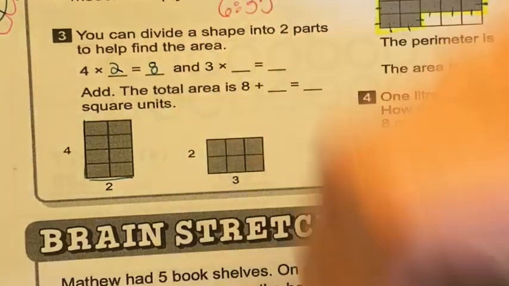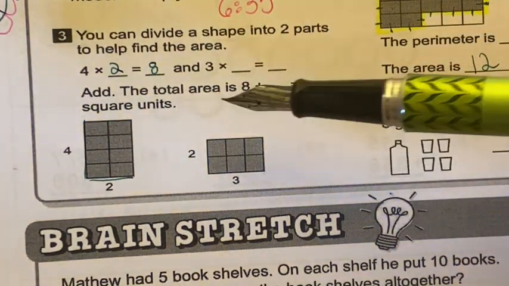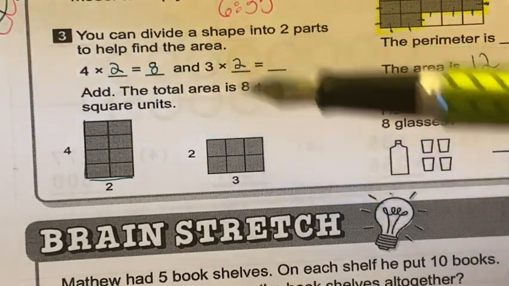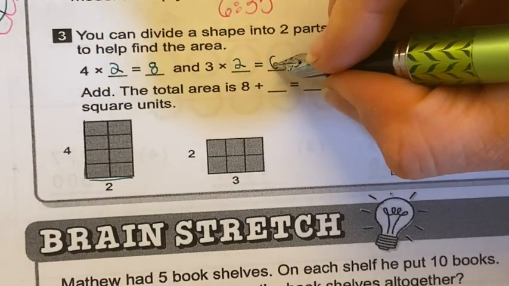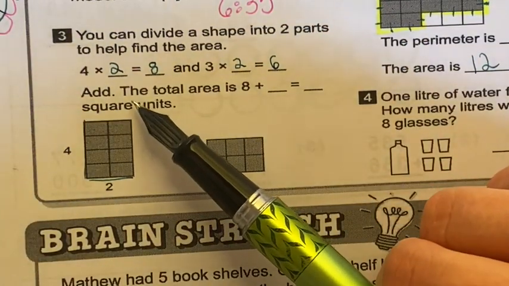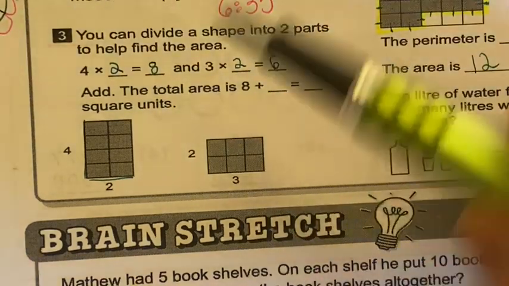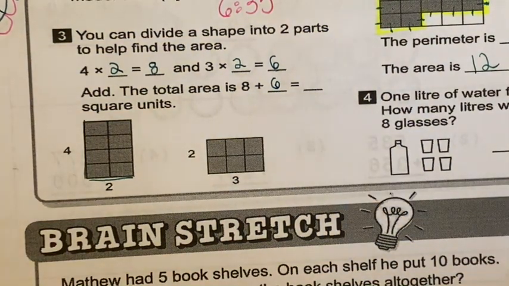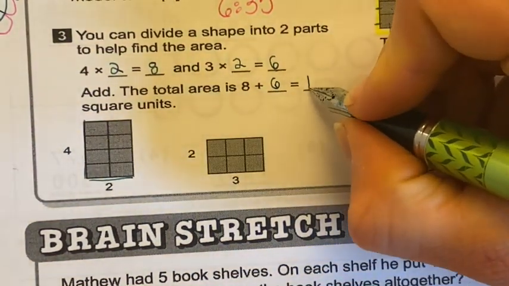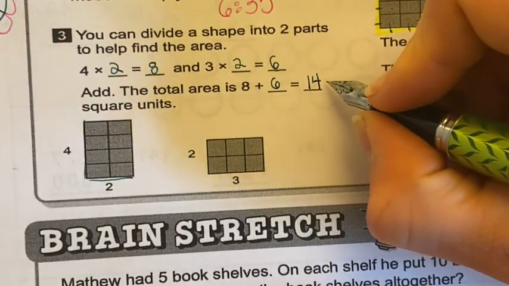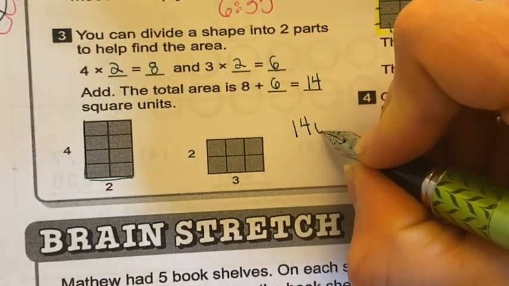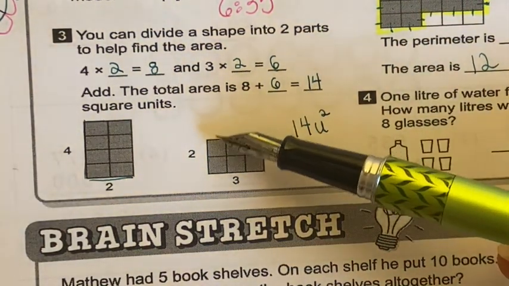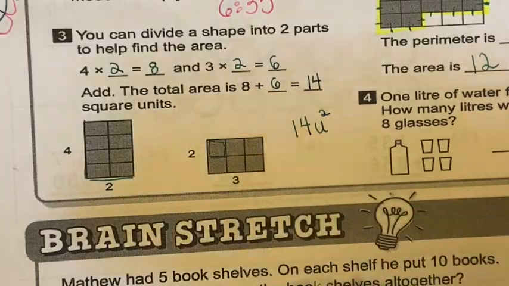Anything times 2 is just a double, right? And then we move on to the next one. All right, my length is 3. My width is 2. 3 times 2 is 6. Anything times 2 is just a double. And then you add them. So the total area is 8 plus 6. Okay, well, I think 6 and 6 is 12, and 2 more is 14. And it would be 14 units, and then we put this little 2 up here, which tells us that we're counting the squares of the units. So that's saying that you can fit 14 of the squares.